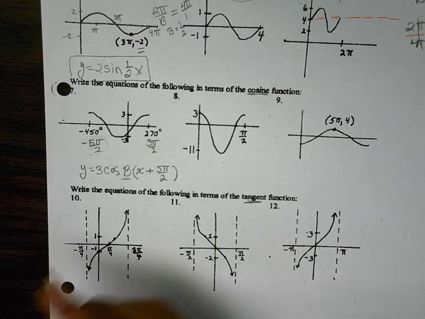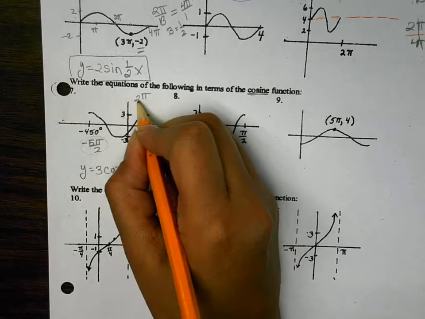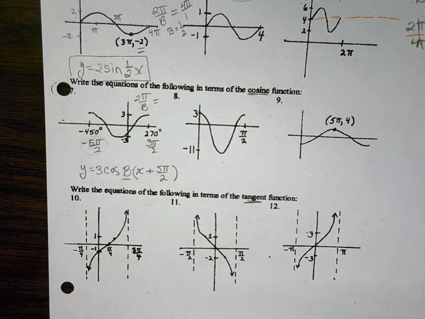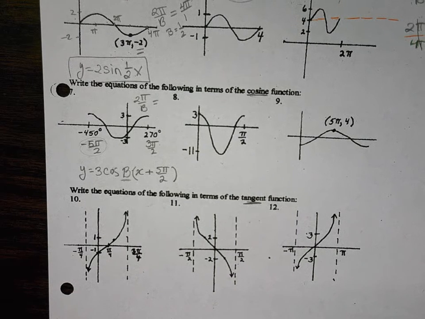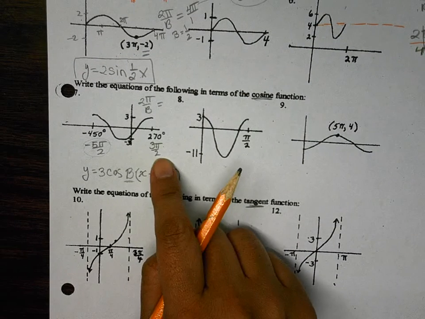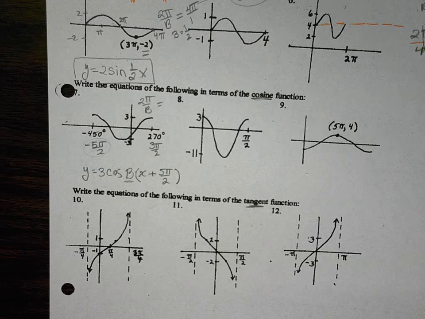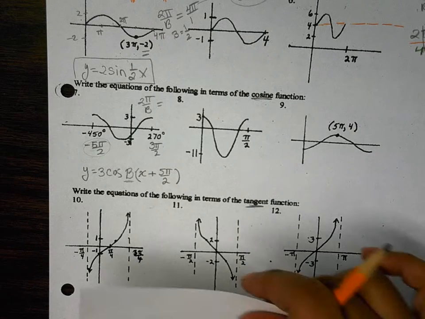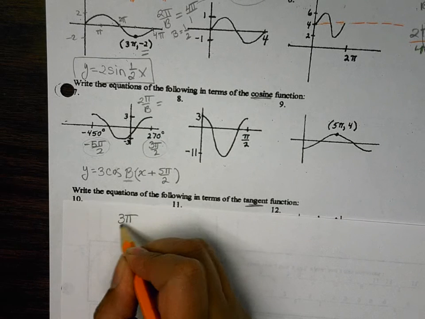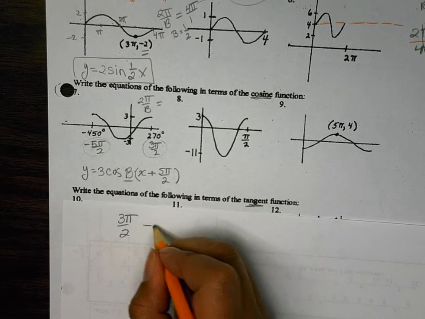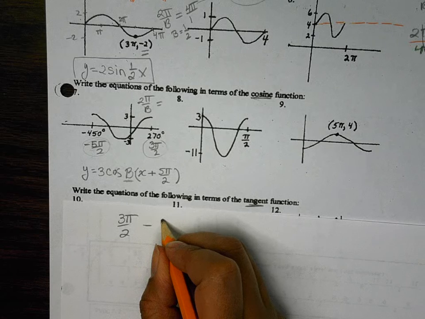Find B. 2 pi over B equals the period length. Is the period length 3 pi over 2? No, it is not. What do you have to do? You have to subtract it. He's saying subtract it, but ends up adding it, yes?